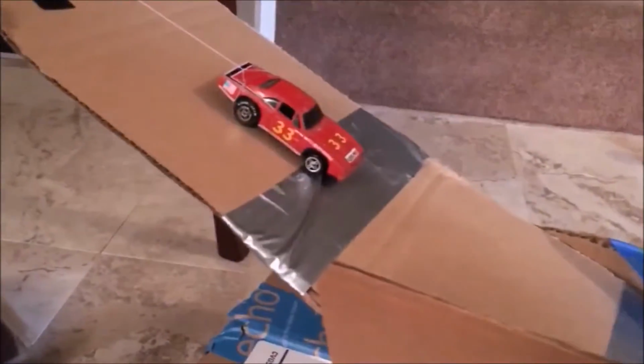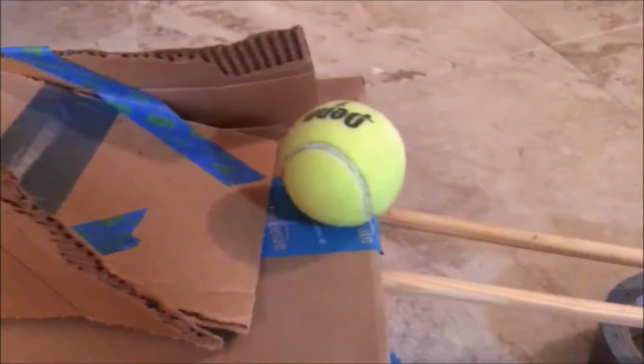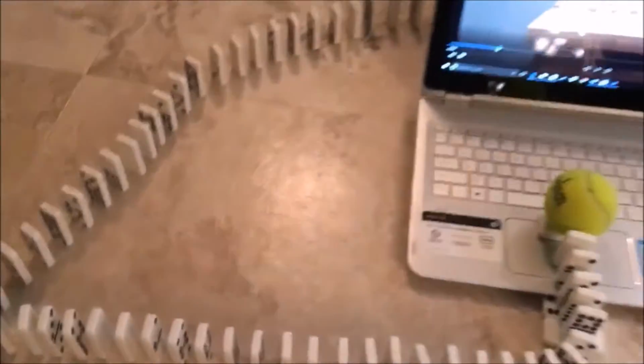The string, having elastic energy, will then release the car, which will have gravitational potential energy, and then move to kinetic energy. As the car rolls and hits the tennis ball, it will have potential energy, but then turn into kinetic energy as it rolls down the ramp as well. When the tennis ball hits the dominoes having potential energy to begin with, it will begin to knock over each one, causing them to have kinetic energy. The first row will go behind my computer screen, giving the illusion that it's continuing on in the next video.